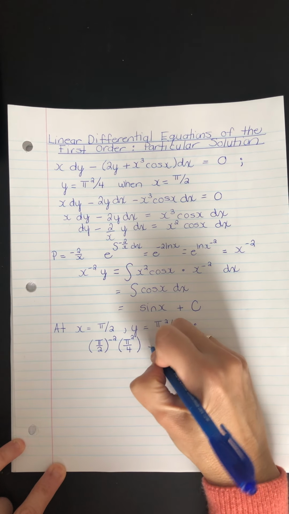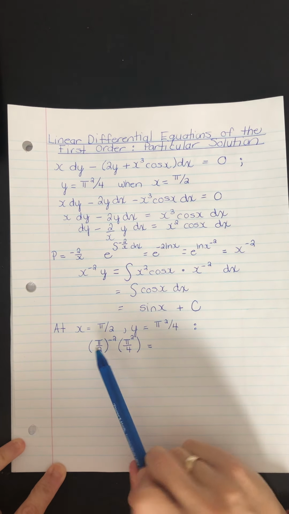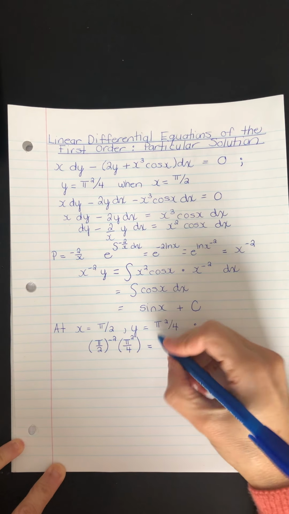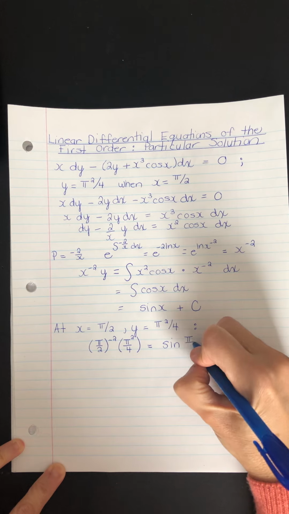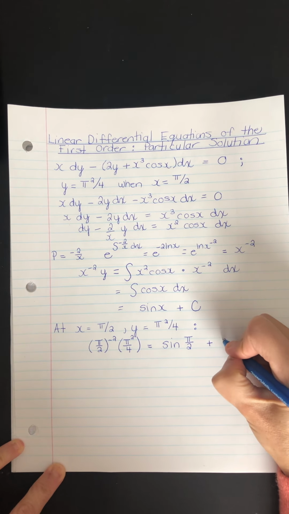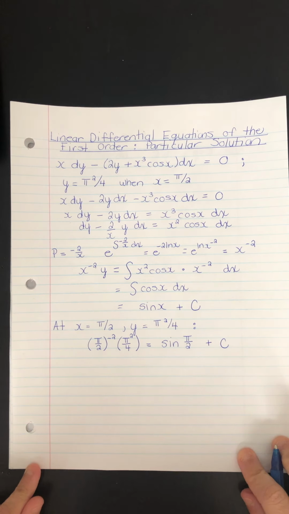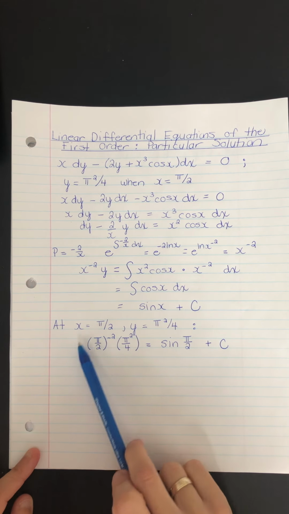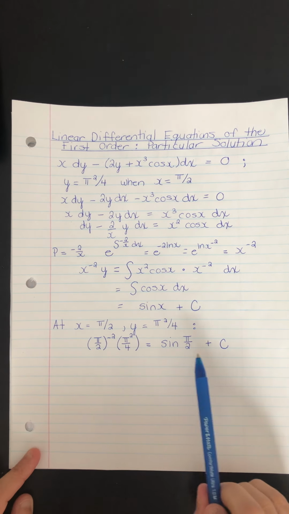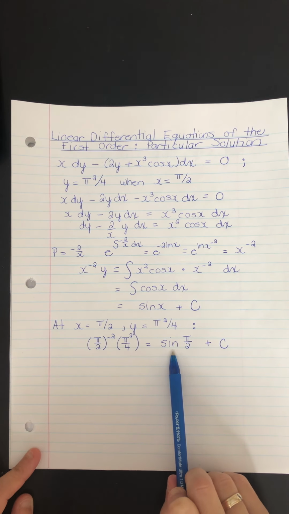So that's the left side, which was x to the negative 2 times y. On the right side, we need the sine of pi over 2, and here we have plus c. Okay, so we should be able to simplify this left side and work out the value here as well.